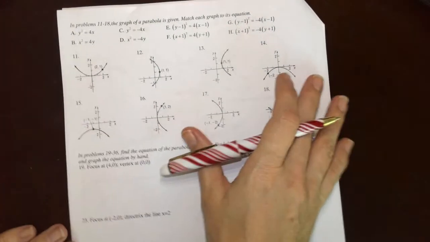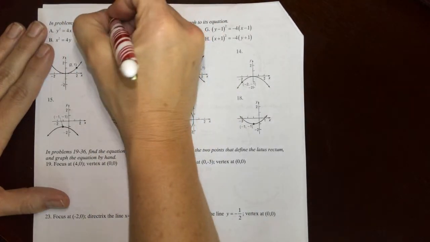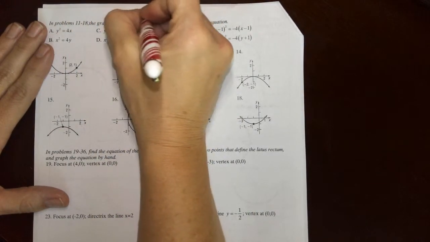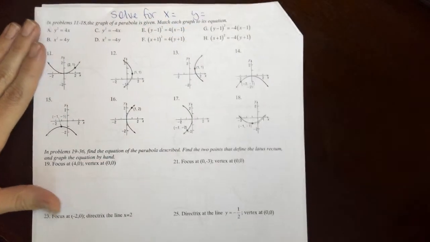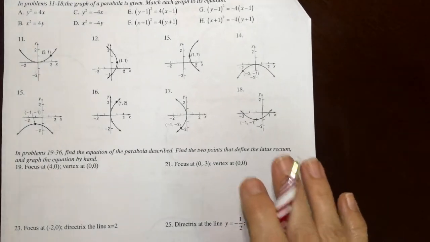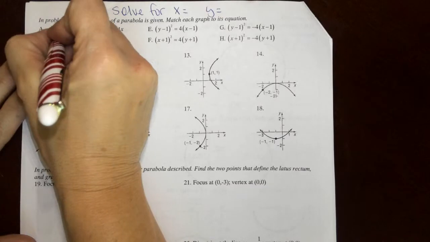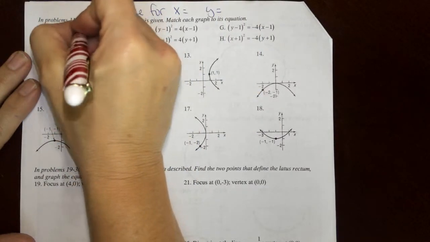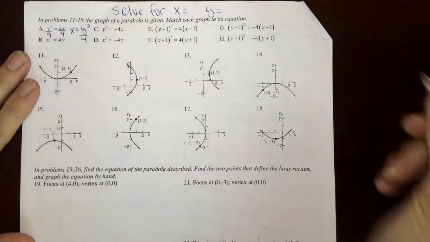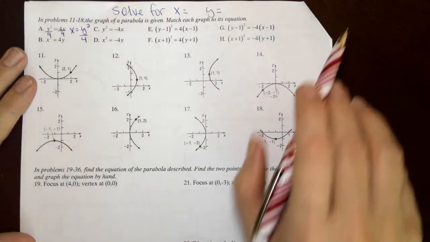I'm going to go through a few in each section just to make sure you understand how to do it. So in this first section, we're just playing the matching game. In this first section, you want to solve for the variable not squared. Sometimes it's going to be x, and sometimes it's going to be y. So if we look at problem A, and I say, what variable is not squared? You tell me x, so we're going to solve for the x. When I solve this, I get x equals y squared over 4. Because it's a y squared and because it's positive, I know it's going to open to the right.